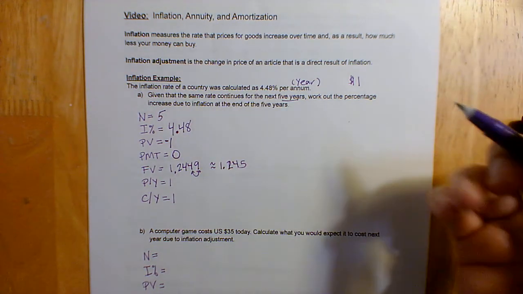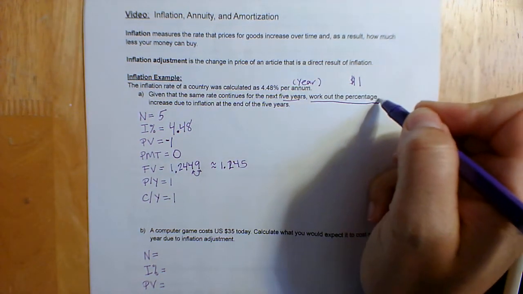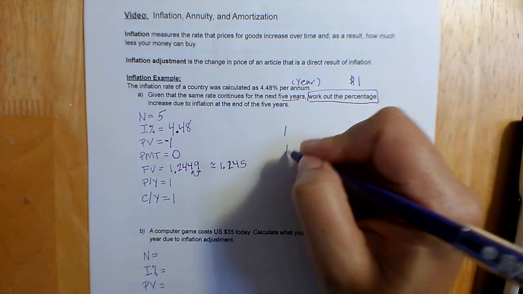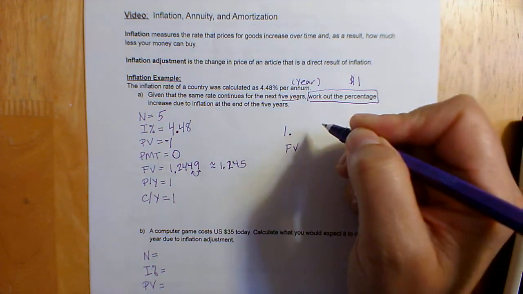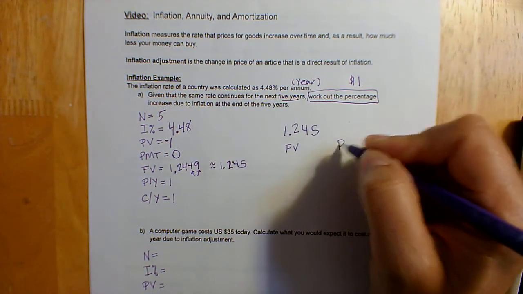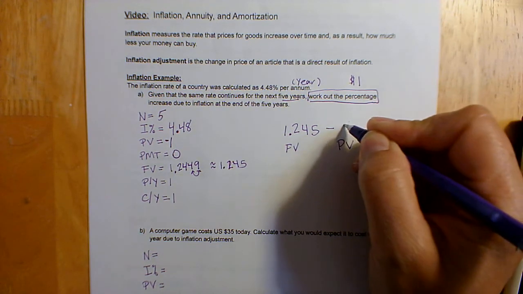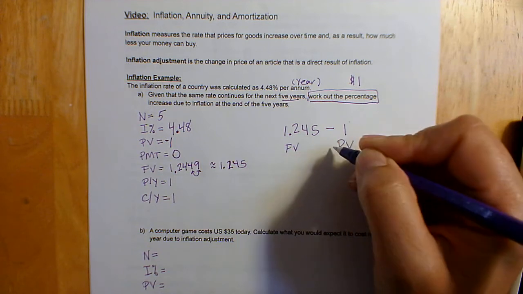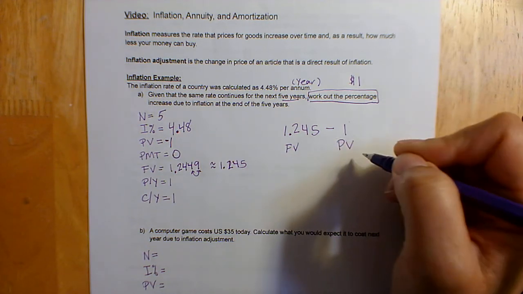Because it says work out the percentage. So here's the thing. Our future value is 1.245. Our present value that we started with is -1. So let's combine those. I'm actually really adding, but I'm adding a negative number, which is subtracting.